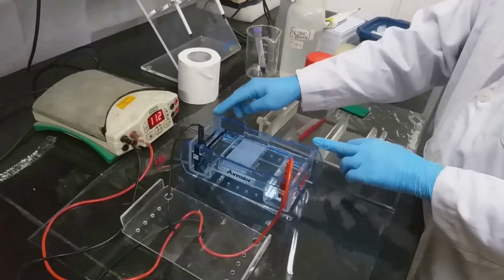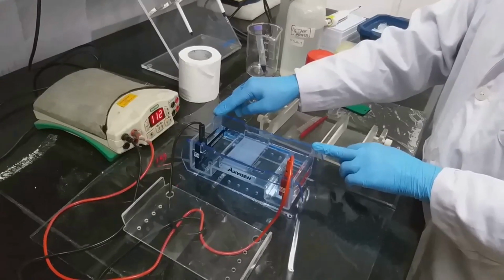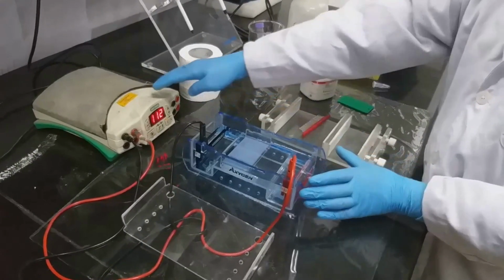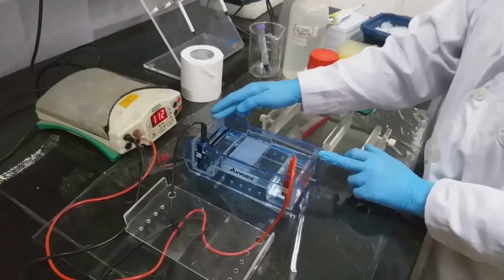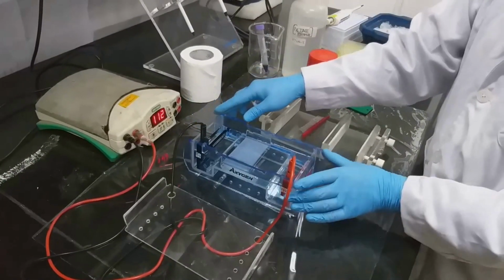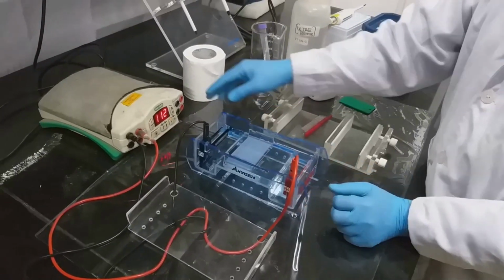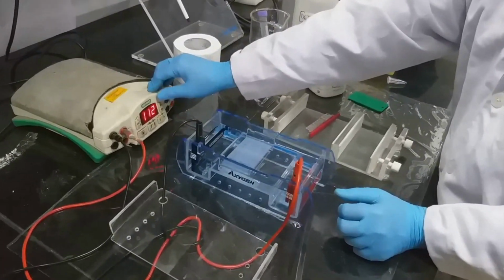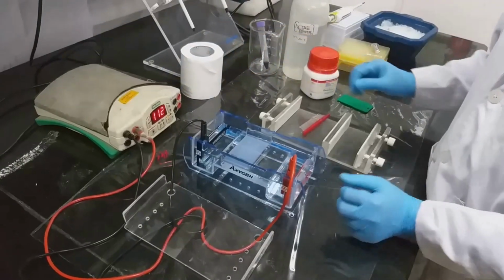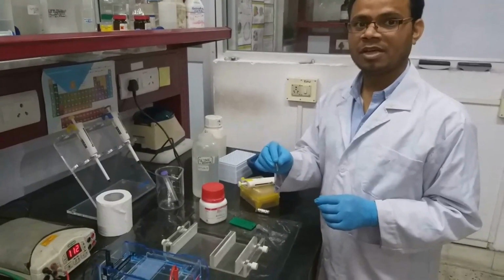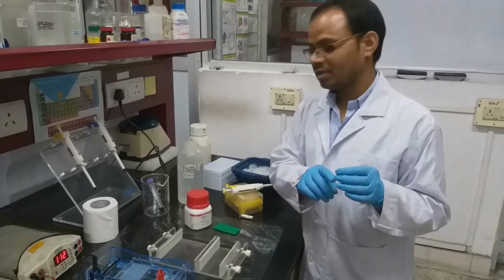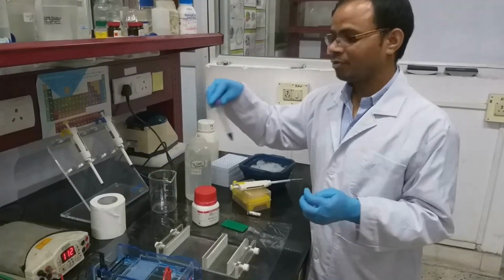Generally for analyzing the DNA samples we will use agarose gel electrophoresis. This is the power pack and this is the electrophoretic apparatus. This is a negative electrode and this is a positive electrode. We can change the voltage from here. For loading the sample, we have to mix the PCR reaction mixture with 5x loading dye.